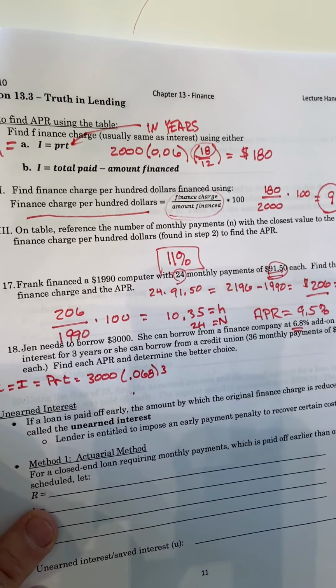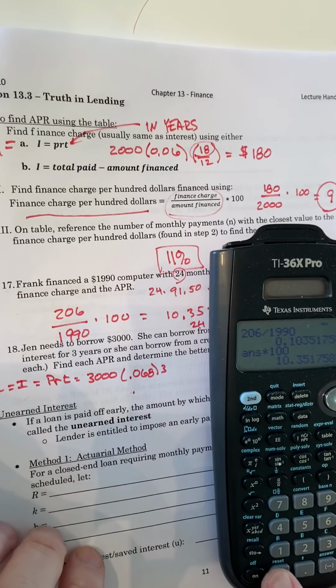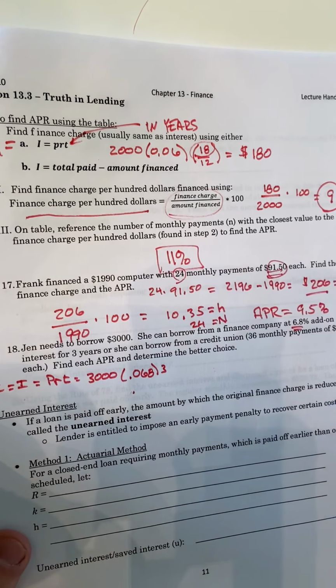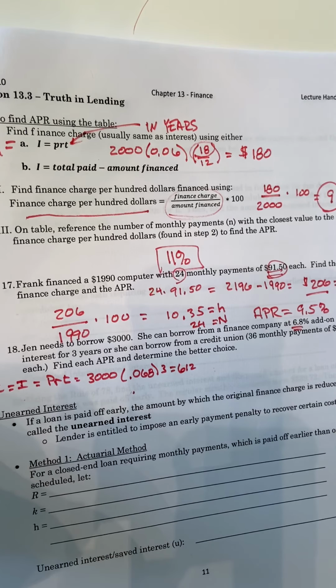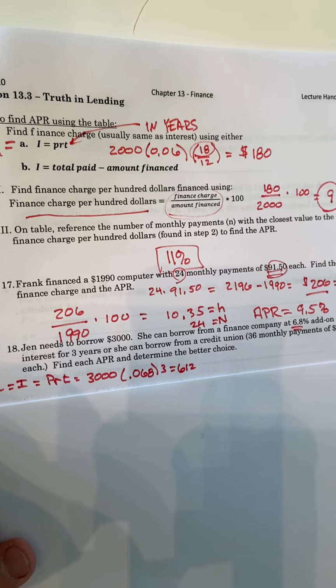So the finance charge on way number 1 is 3,000 times 0.068 times 3, which is 612. She's going to pay over 3 years an additional $612.